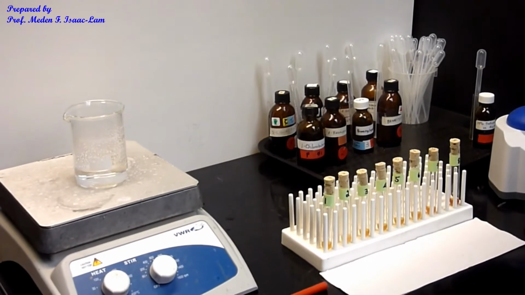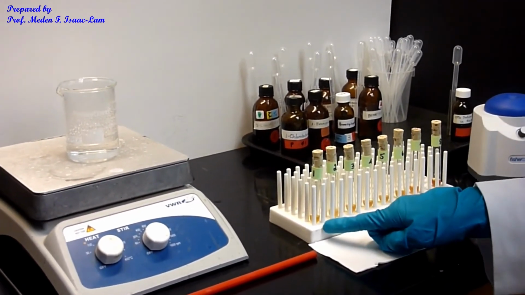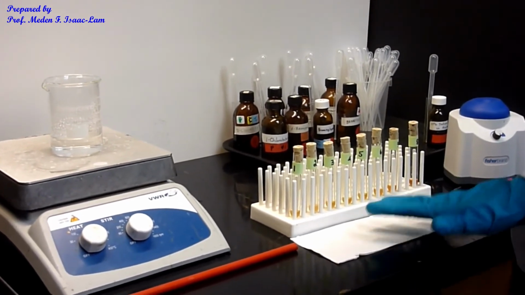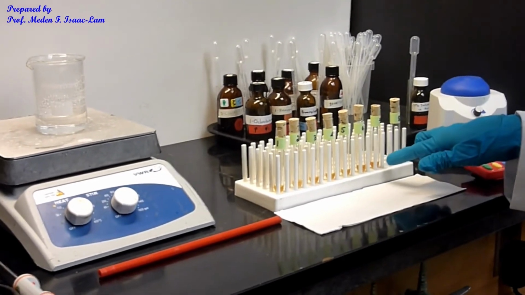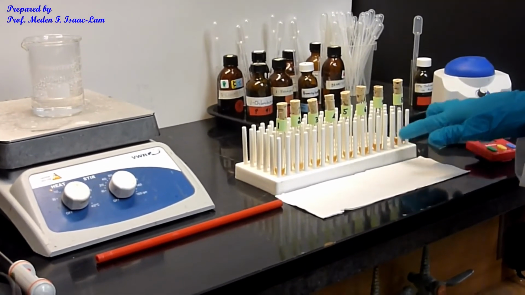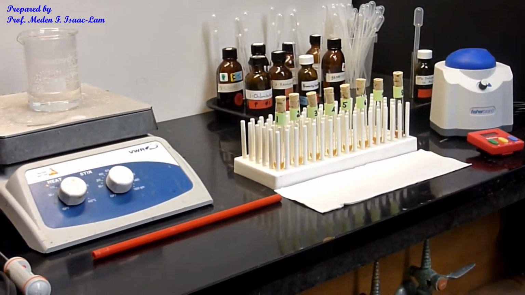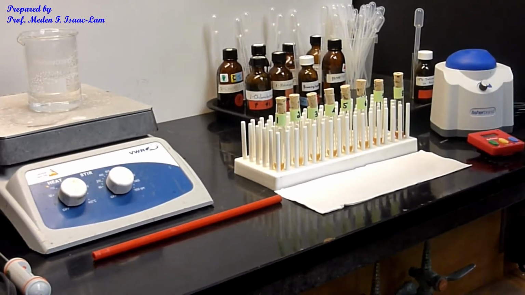Number 2 is the most reactive, followed by 1, followed by 6, and 3, 4, and 5 are almost the same. And the least would be 7 and 8, although 8 is going to be a little bit faster than 7, but this one has the slowest reactivity. So that's basically it for part A, which is the SN2 reaction.